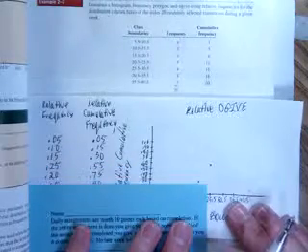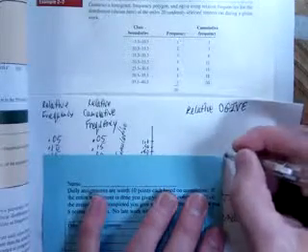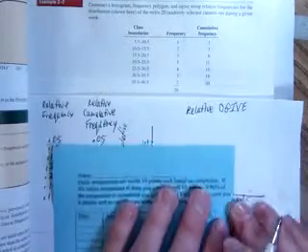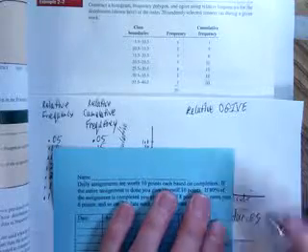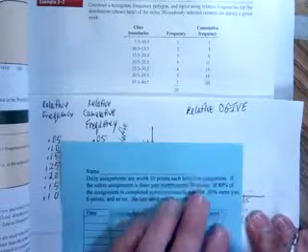Now for an ogive, the x-axis is always class boundaries. We need to make sure that we put all the class boundaries out there, starting with the lower class boundary of the first class.